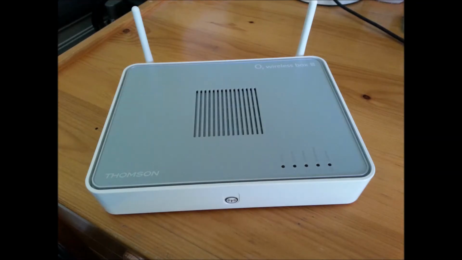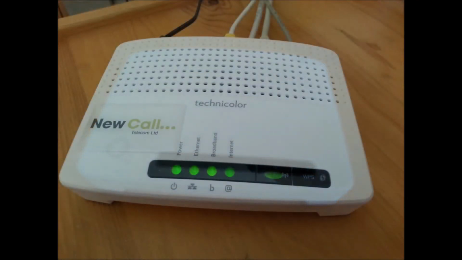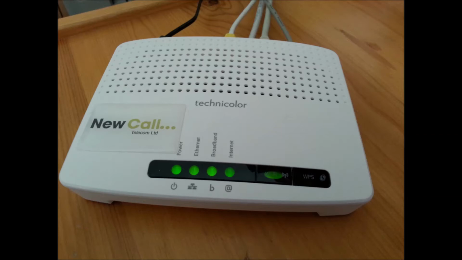Just for clarity, I thought I'd start by showing you a couple of Thomson routers. This is one that's clearly marked up as Thomson from O2. O2 slowly upgraded them. This is a new version. It is Thomson, but it is actually branded as Technicolor by this point. And this one looks exactly the same, but is made by my new provider, which is called Telecom, who are the owners of Primus.